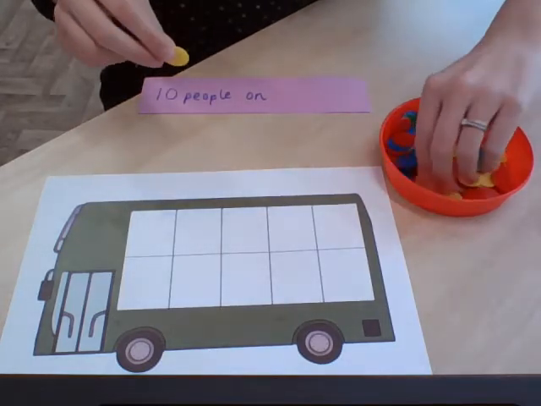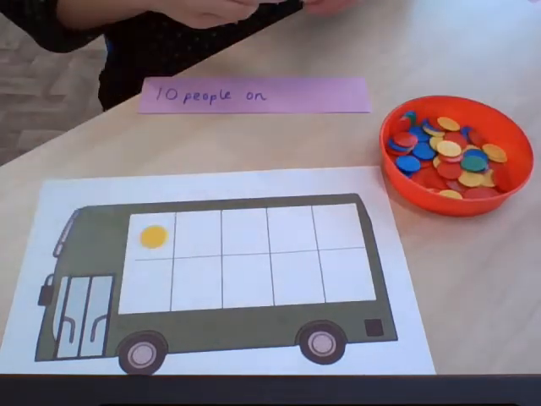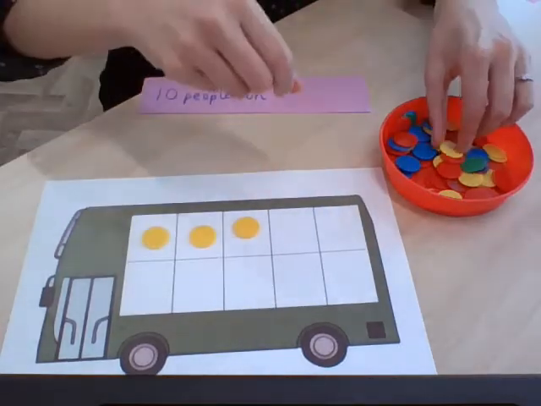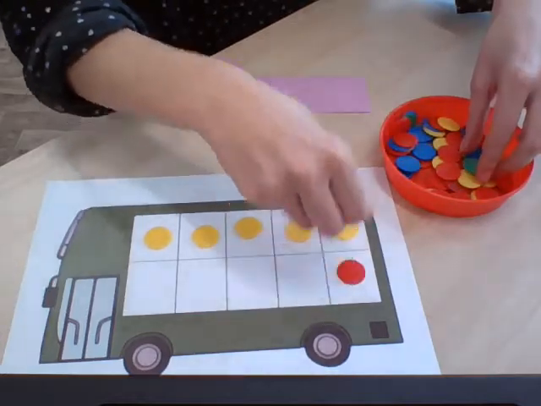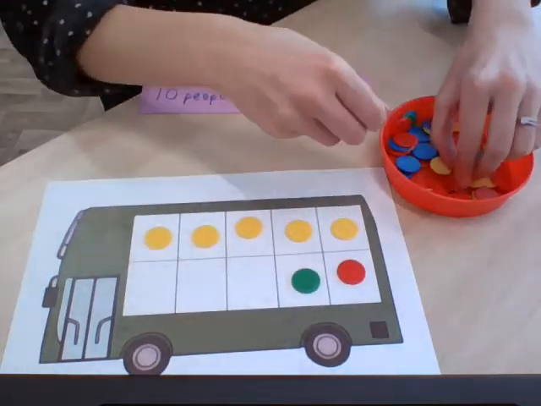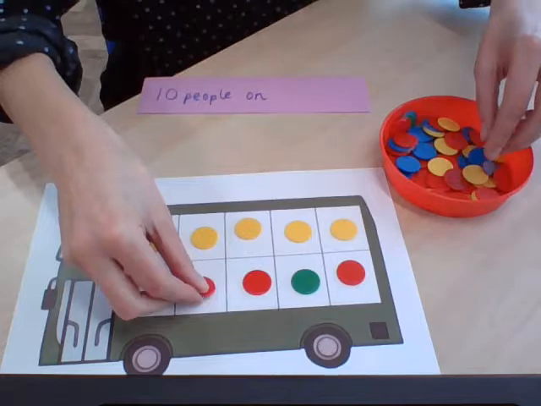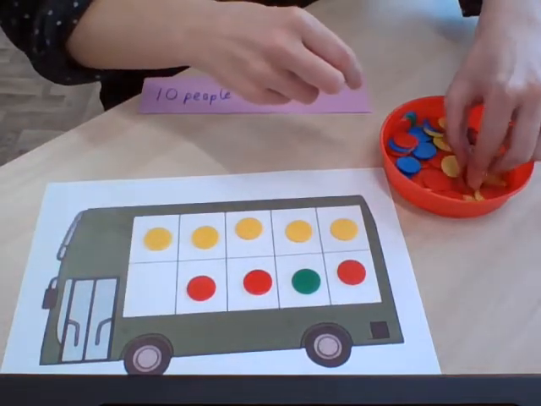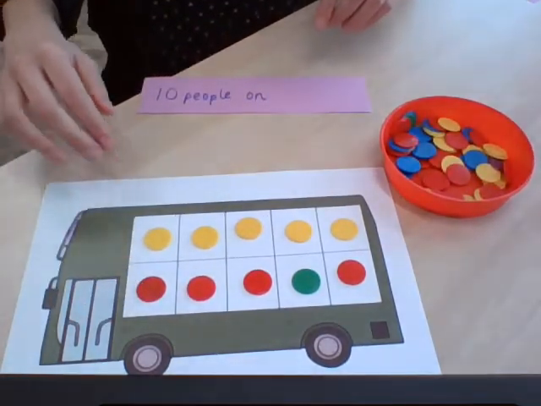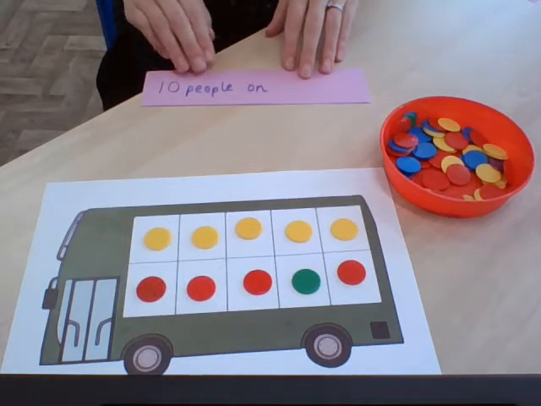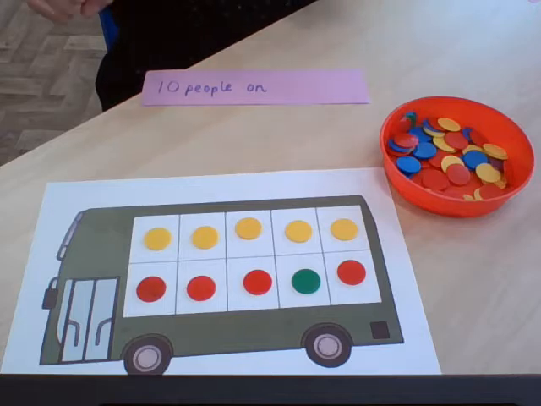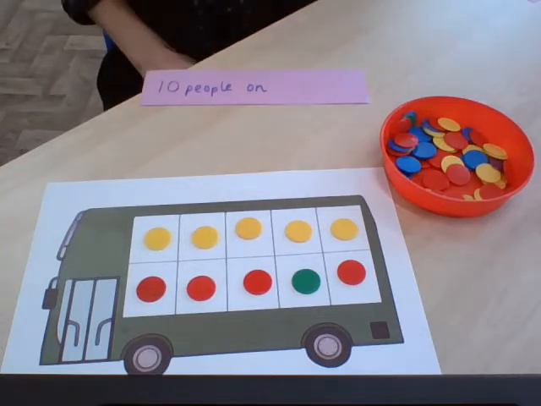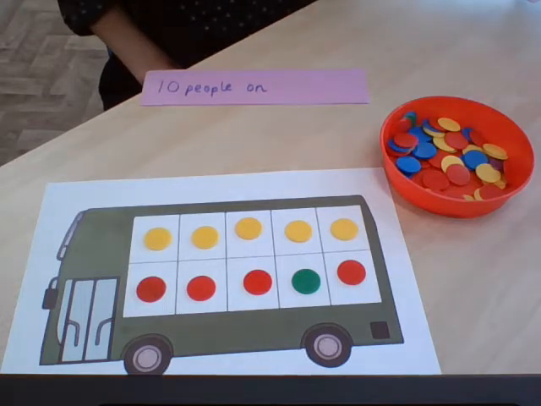Let's just double check. I'll count them on to make sure. Ready? 1, 2, 3, 4, 5, 6, 7, 8, 9, and 10. So that was our first step. We had to put the people on the bus. The bus drives along. Ready for the bell? Press the bell for me. Ding dong. Let's find out how many people get off.